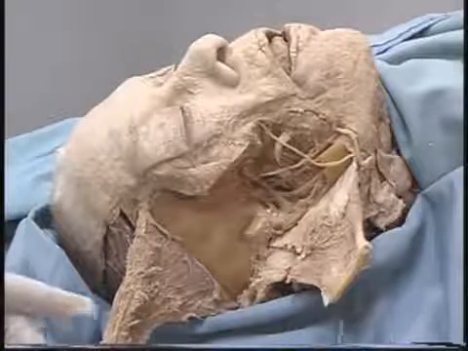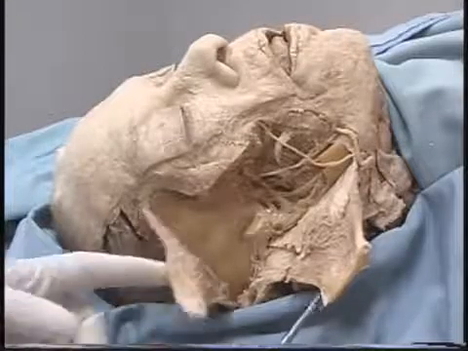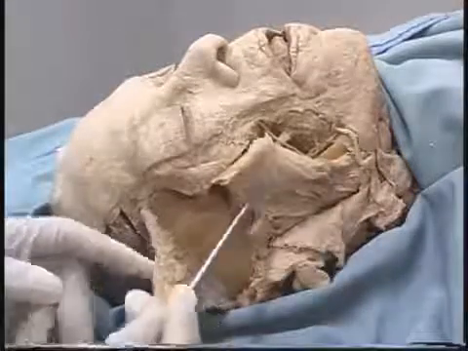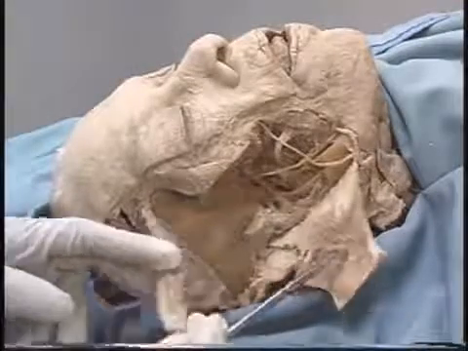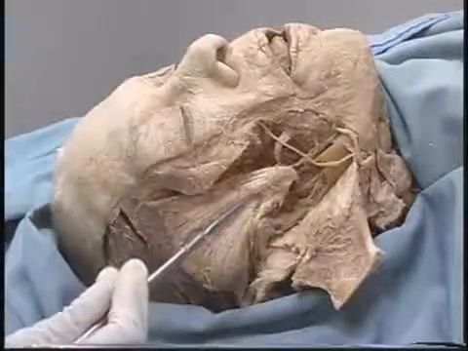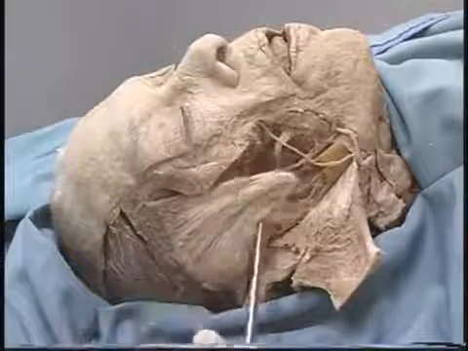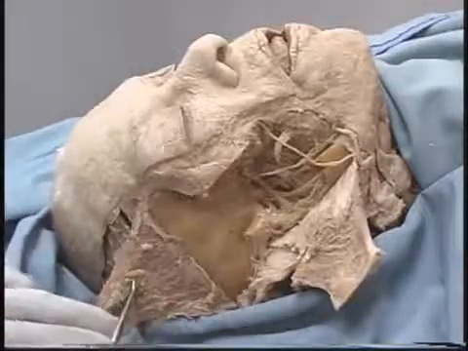Let's orientate ourselves. This is your masseter muscle. The zygomatic bone is cut. This is your temporalis muscle, and that has been reflected upwards.